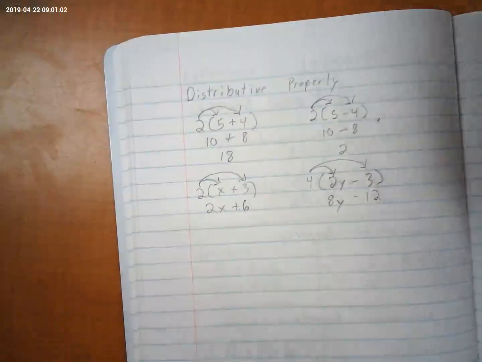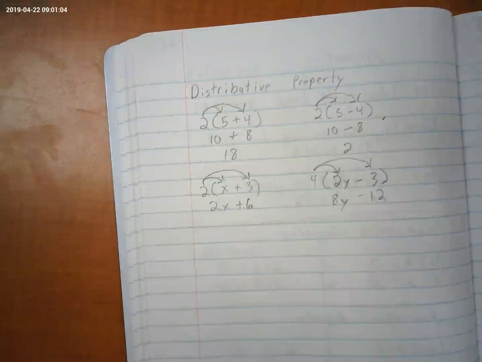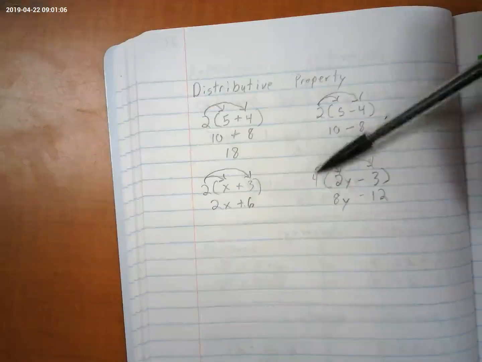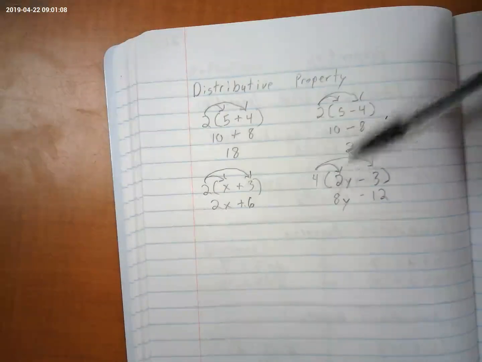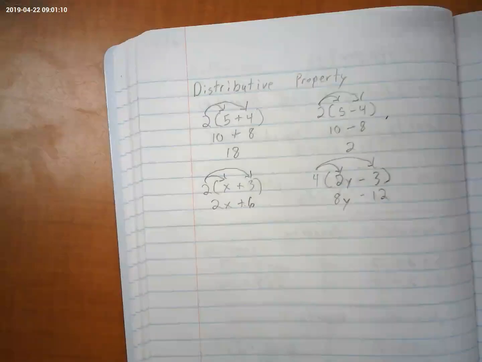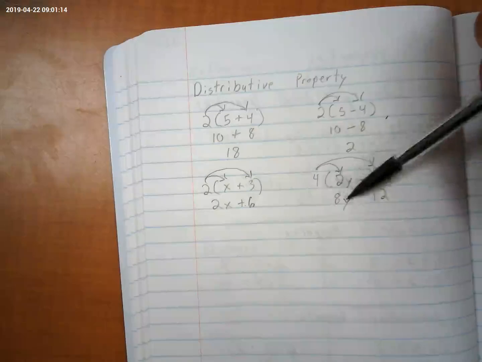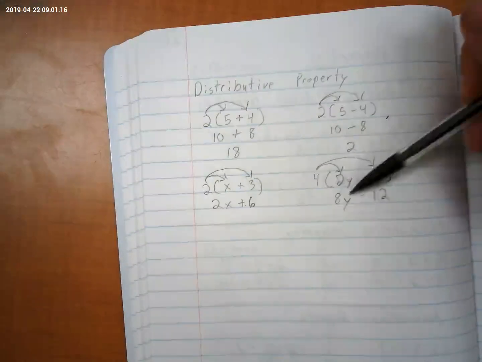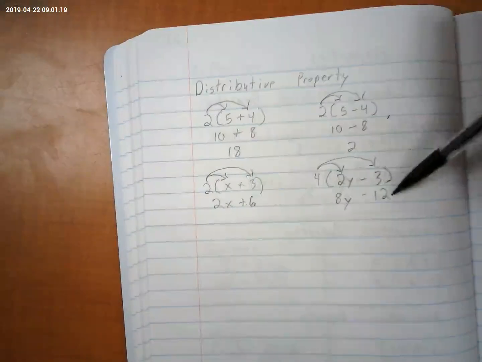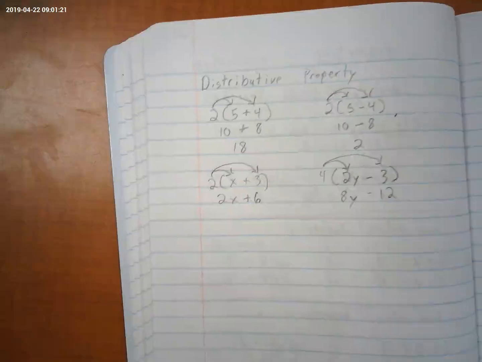So that's the distributive property right there. All you do is you take the number on the outside of the parentheses and multiply it by everything on the inside. So this is 4 times 2 times y. 4 times 2 is 8 times y. So you just leave it 8 times y. 4 times 3 is 12. Alright, hope you do well on the quiz.